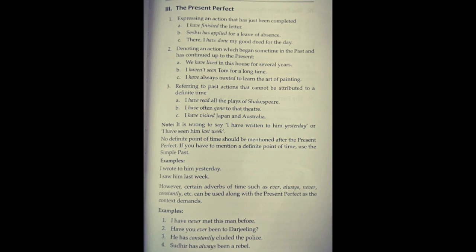I have visited Japan and Australia. You are just making a general statement that you have visited Japan and Australia, but you are not mentioning the exact time. You are not referring to the exact definite time. Okay, but the action has already taken place in the past. Then also you are using the tense, that is the present perfect tense.